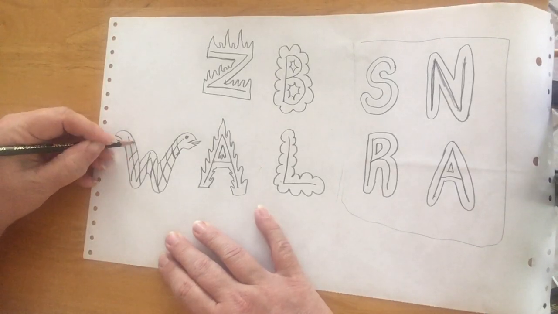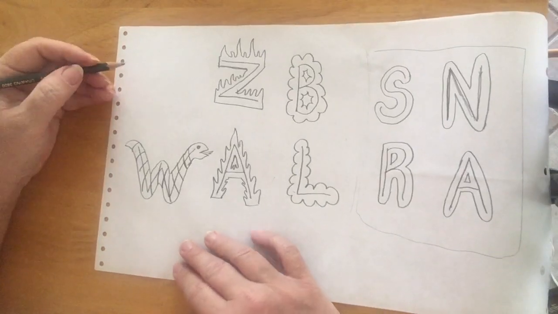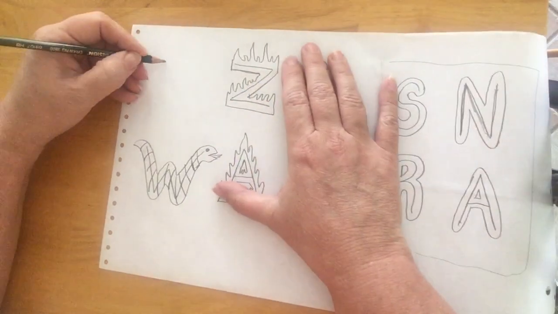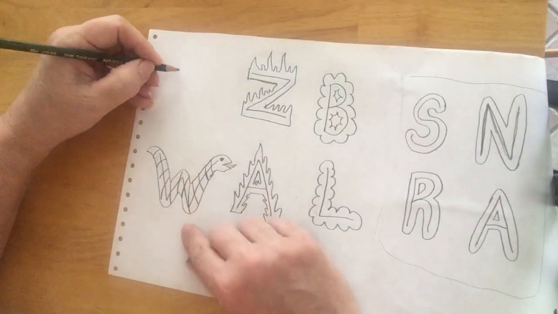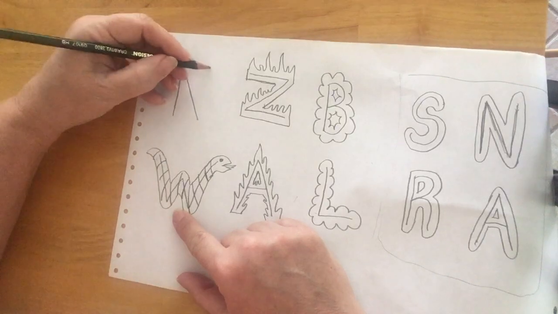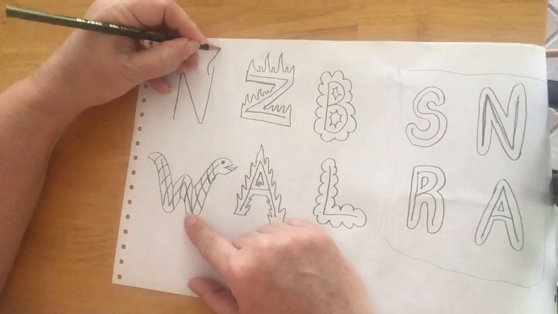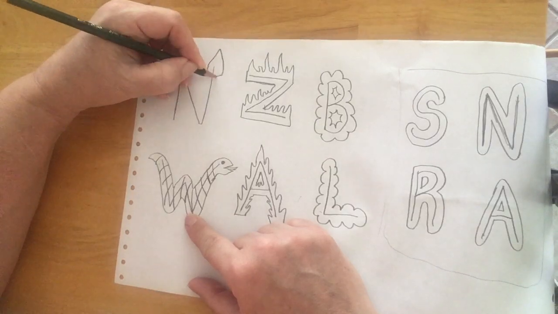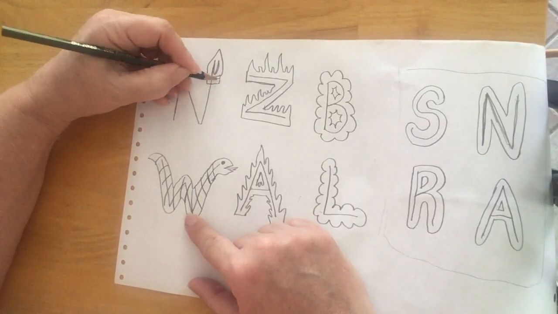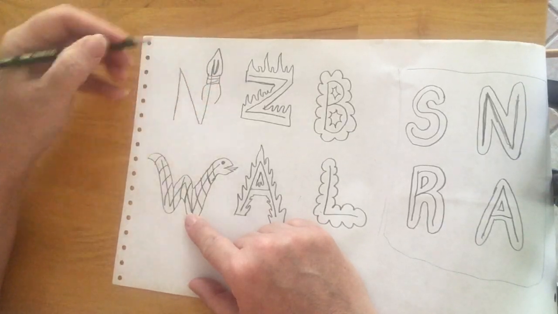Now, this is just practice, because later on what we're going to be doing is practicing actual letters of your name. All right, I'm going to do an N again, and this time I'm going to turn it into a paintbrush. So I'm going to have my brush part there. Here's the brush, and the metal ferrule, and the top of the paintbrush, which is a little bigger.